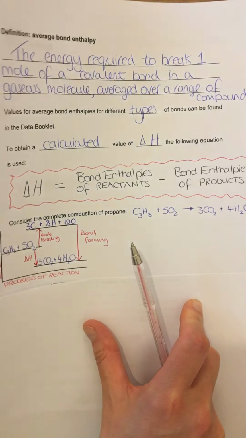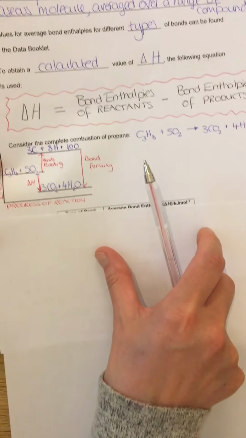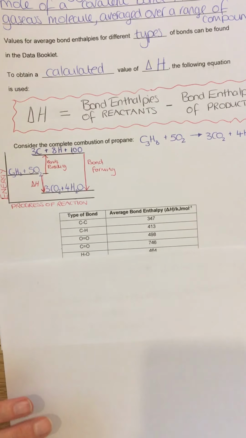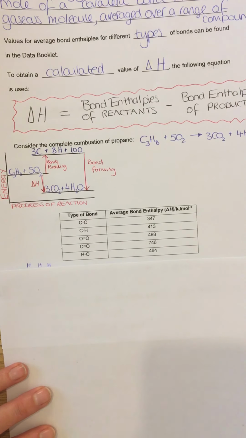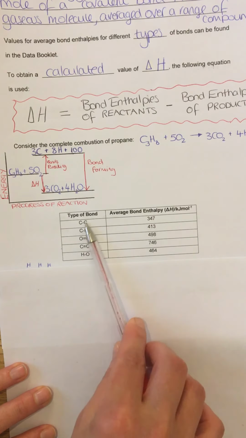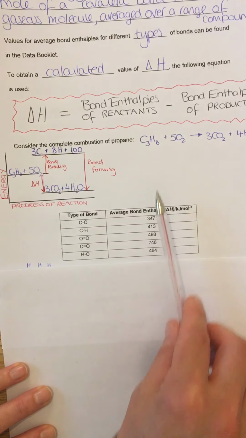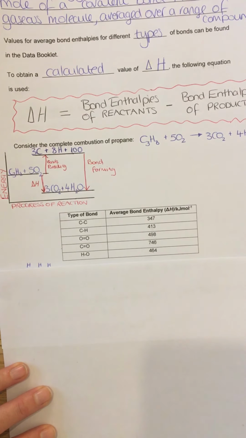So in this one, we've been given the table of values, which is useful. If you haven't, you can look them up in the data book. So there's our values that we need and the types of bonds that we've got in these substances and their corresponding bond enthalpies.